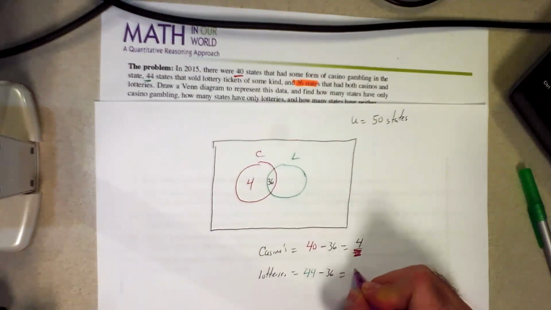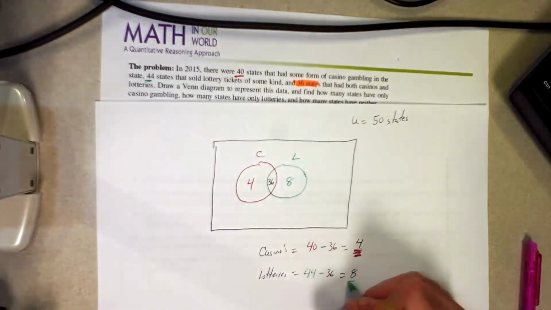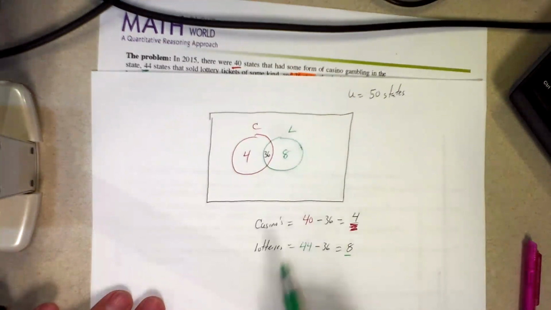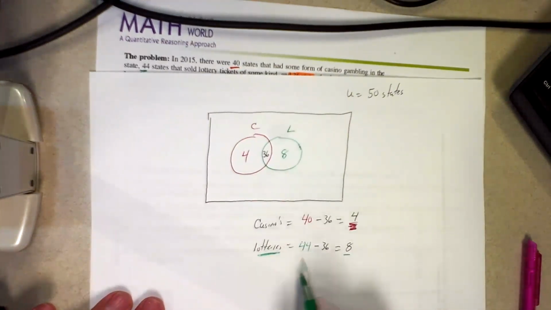That should give me 8. So 8 goes there. You can double check. The green is supposed to add up to 44. Yeah, 36 plus 8 is 44.